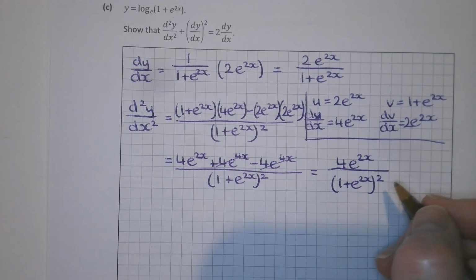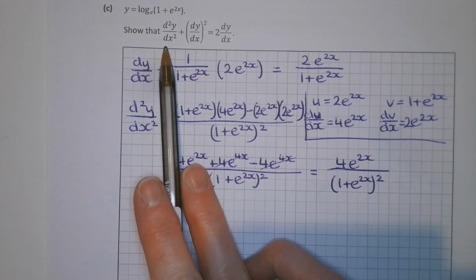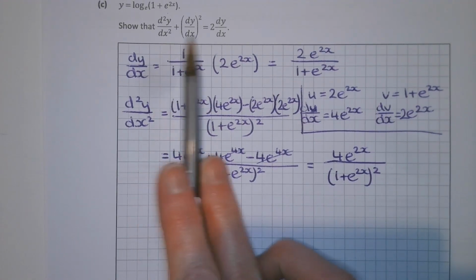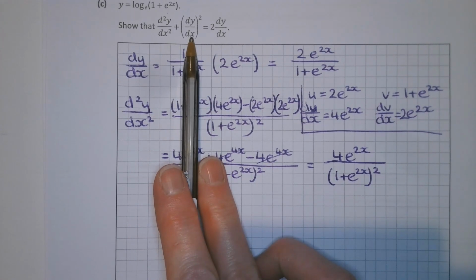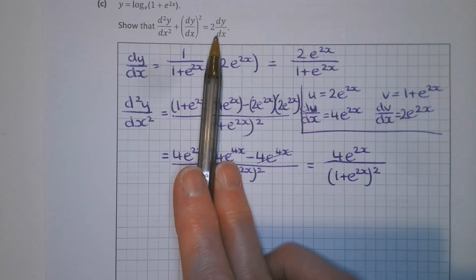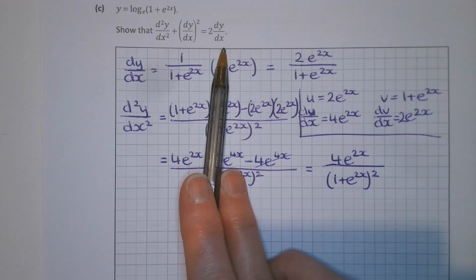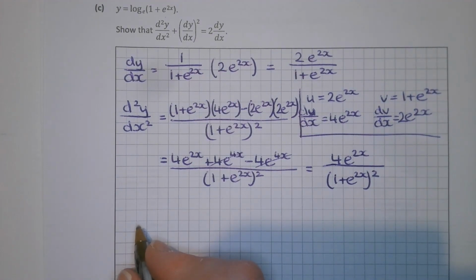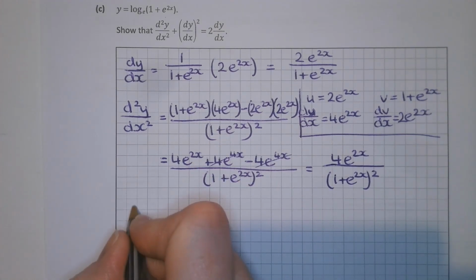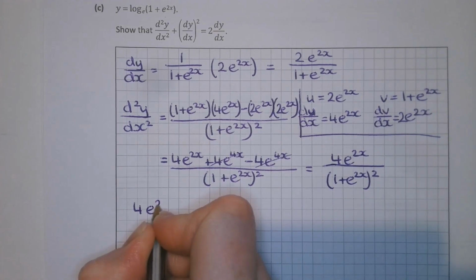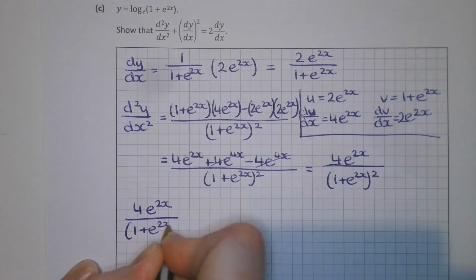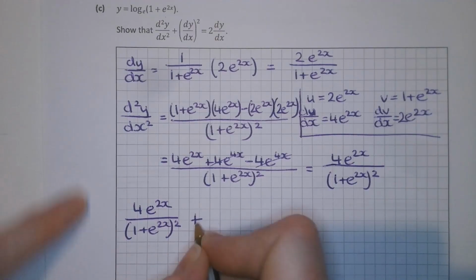So if I go back then to what it wants me to show, we have our second differential, we have our first differential, so we're going to fill into what they have on the right and the left hand side here. And we have to show that that's equal to twice the first differential. So first it's our second differential, so our 4e to the power 2x over 1 plus e to the power 2x to be squared, plus our first differential to be squared.